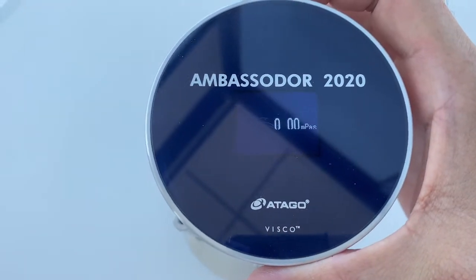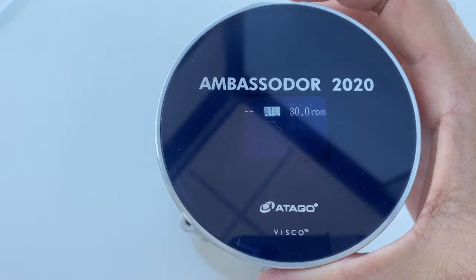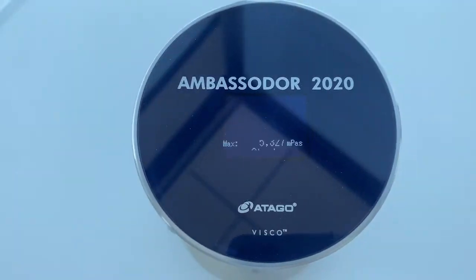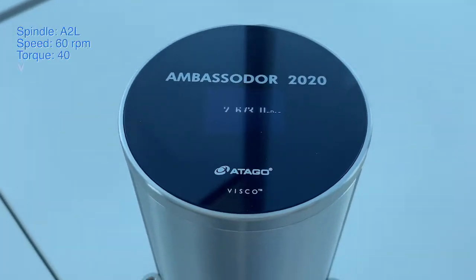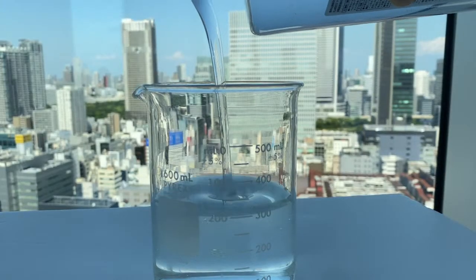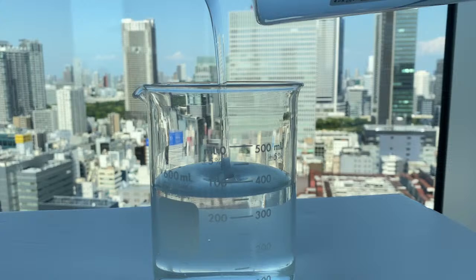Okay, and we already have set up an A2L spindle. RPM is 60. We press start, it starts spinning, starts measuring resistance, and it turns that into viscosity. So the A2L spindle at 60 RPM creates a torque of 40, and this sample has a viscosity of 2,673 mPas. And the model that we've seen so far is the Visco. From this point on is the Visco BL.